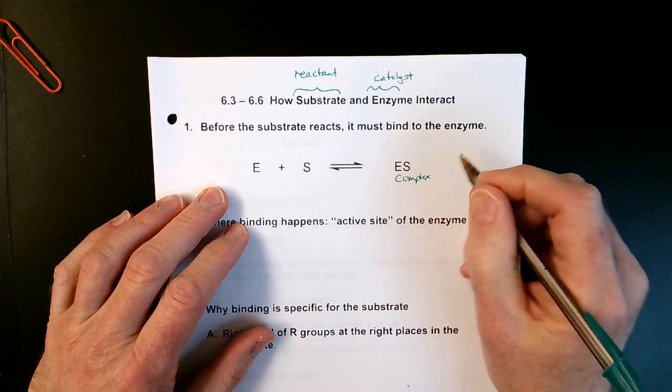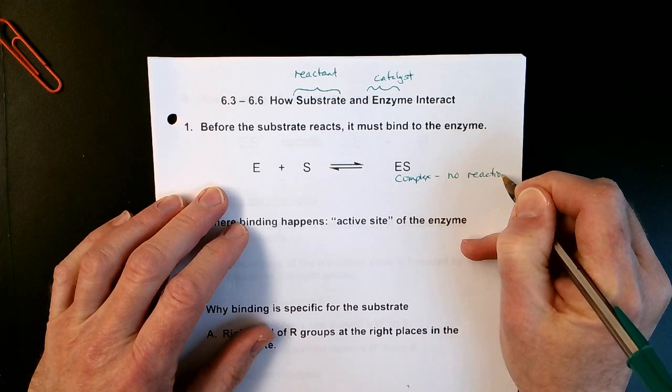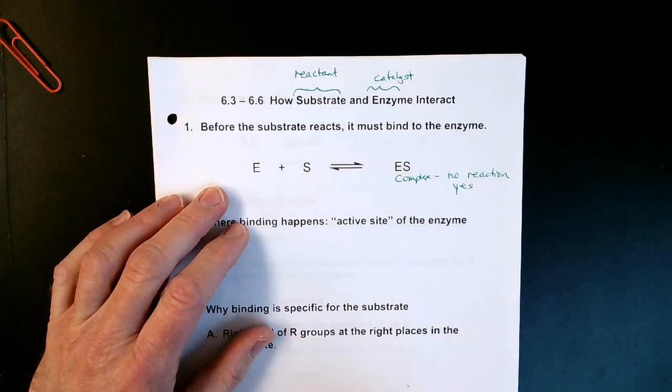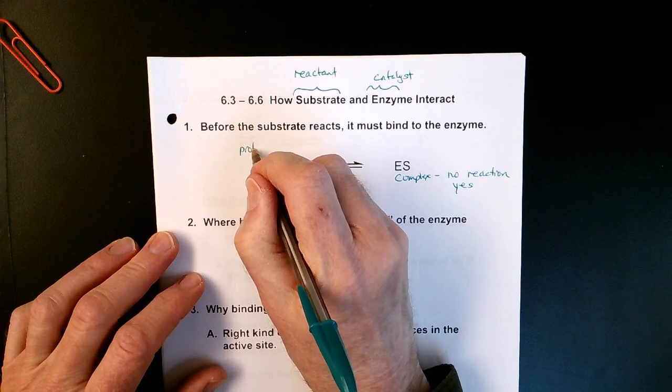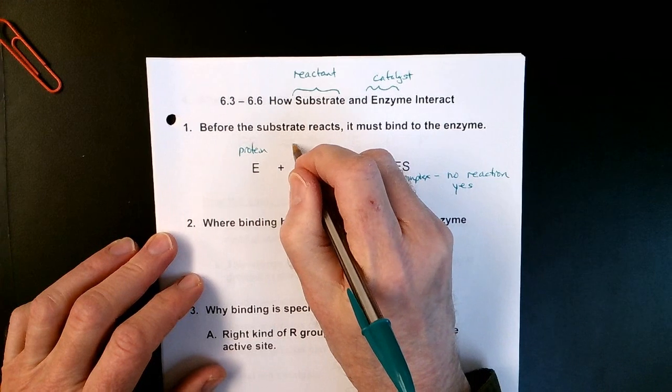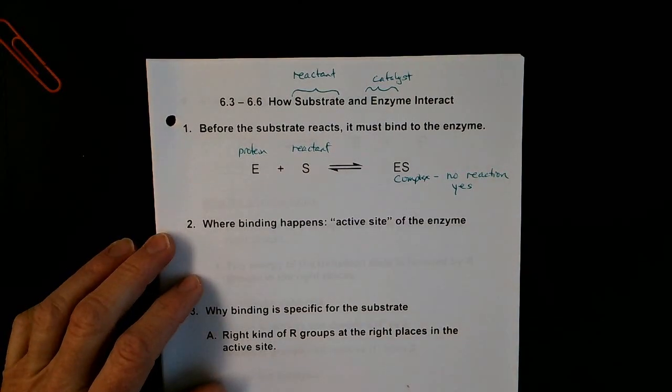Now, as of this stage, there's no reaction yet. These two come together, so the enzyme, of course, is a protein. This is a reactant, which may itself be another protein. It may or may not be.